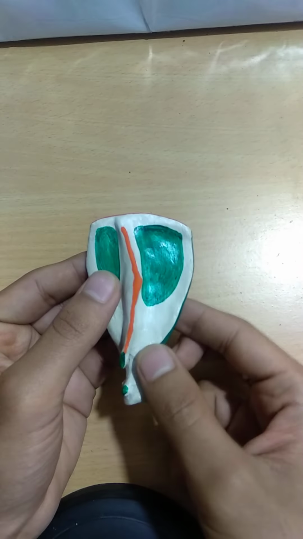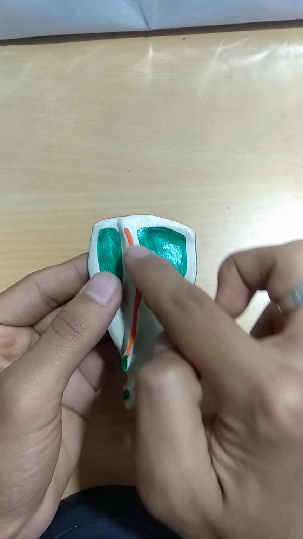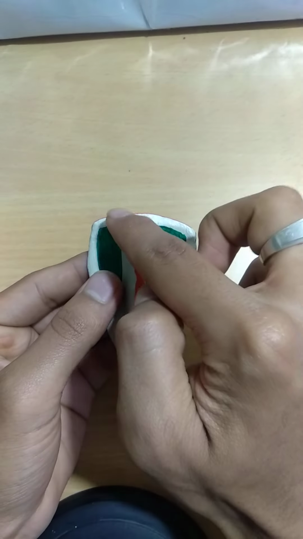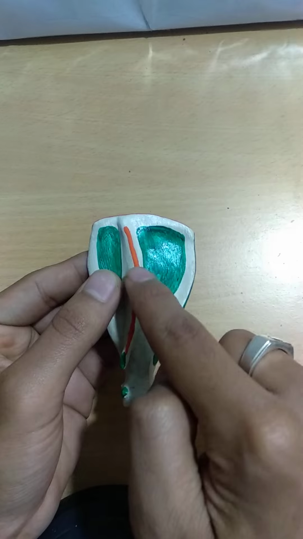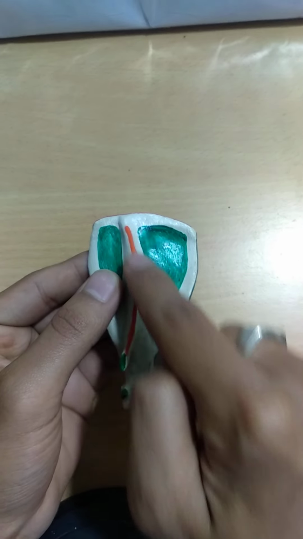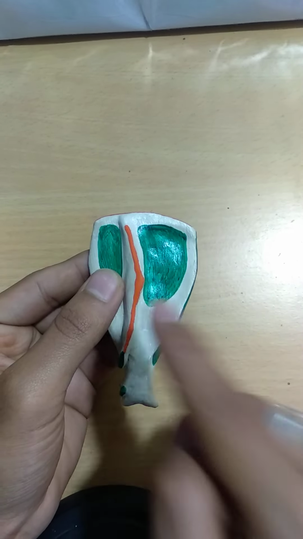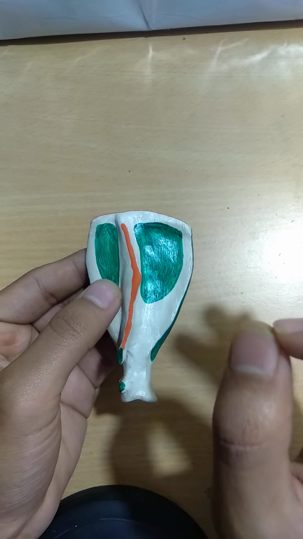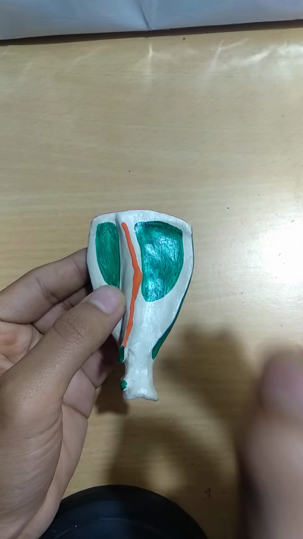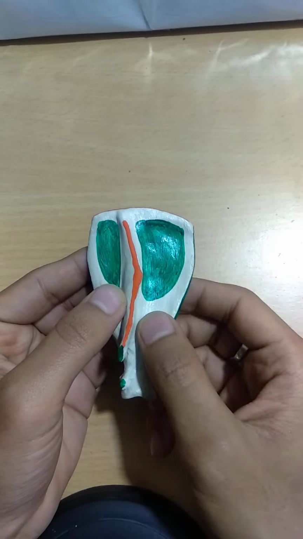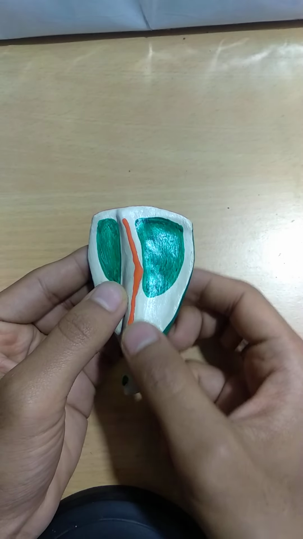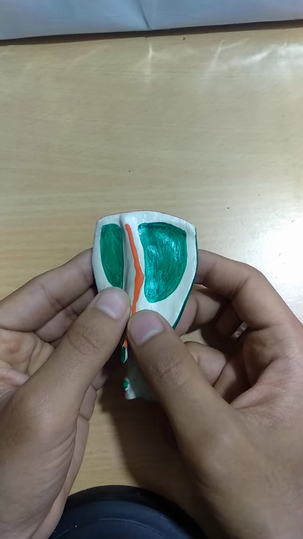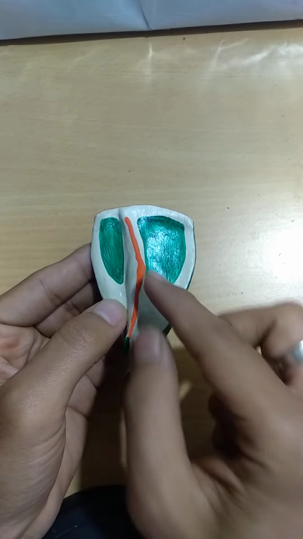Now, on the lateral surface, you can see a very prominent structure called the scapular spine. This scapular spine provides the insertion for two important muscles, that is trapezius and omotransversarius. It also provides origin to the scapular head of the deltoid muscle.